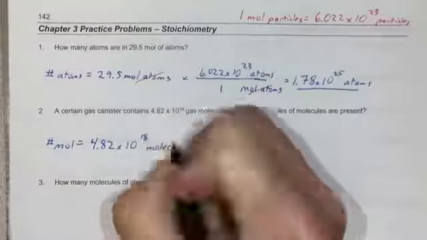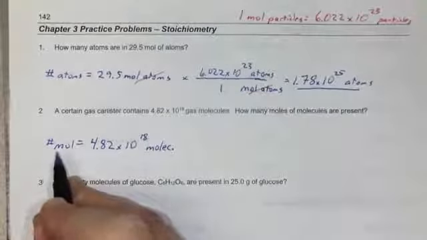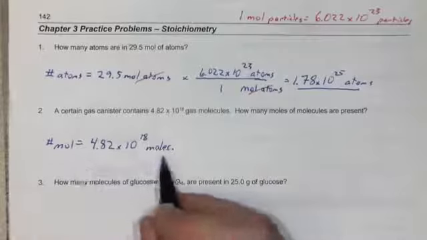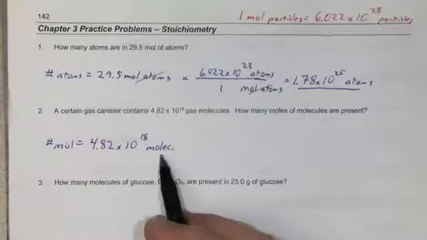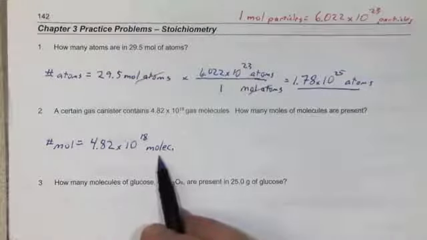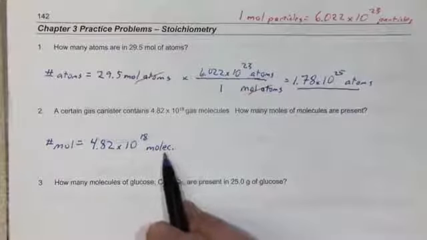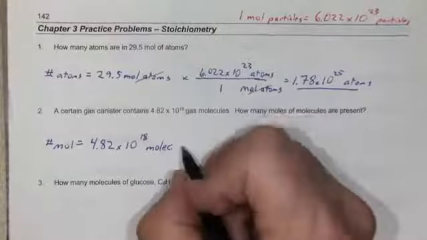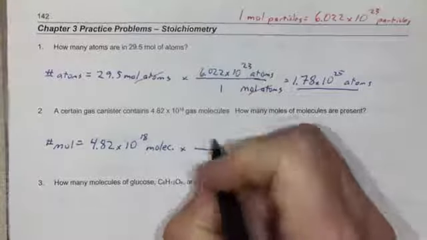Now remember that the abbreviation for mole is MOL, and so we can't abbreviate molecule MOL. You have to be careful about that or you'll get yourself confused. A good abbreviation for molecule is MOLEC. So this is the number of molecules, and I need to go from molecules to moles.